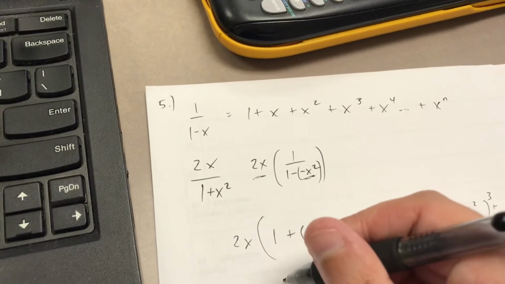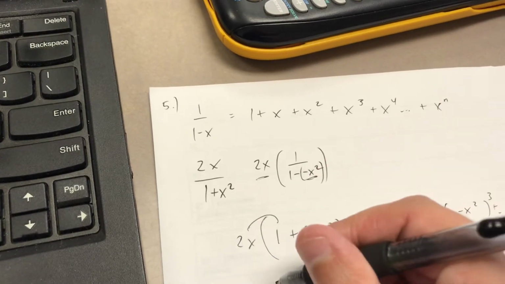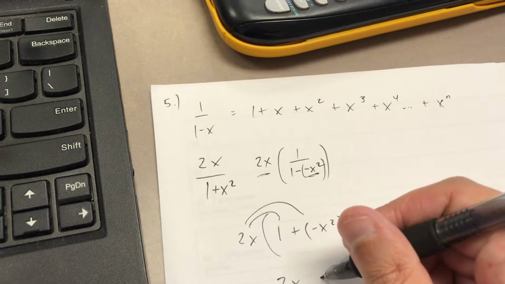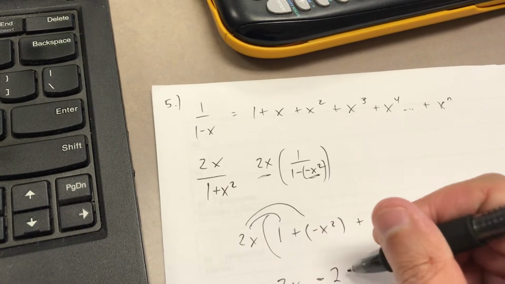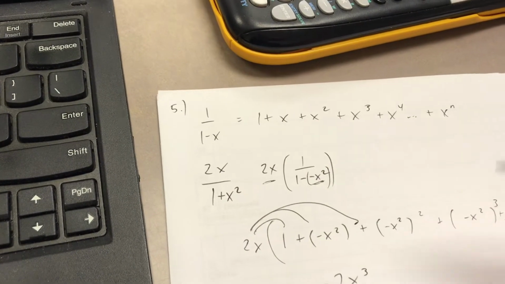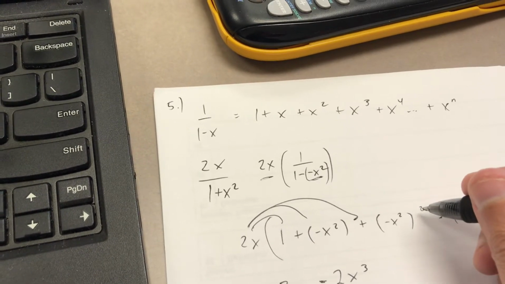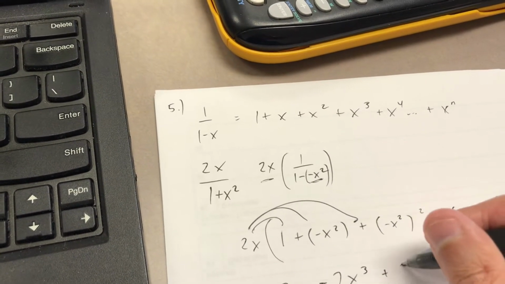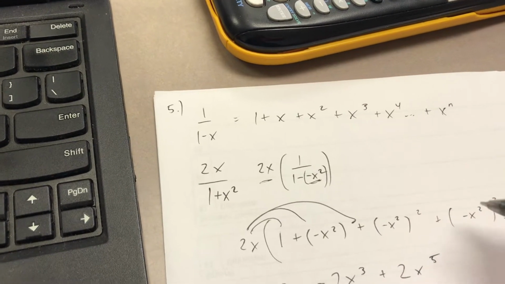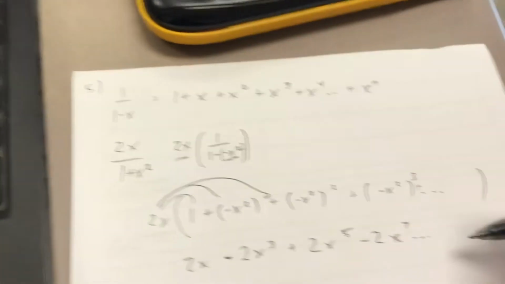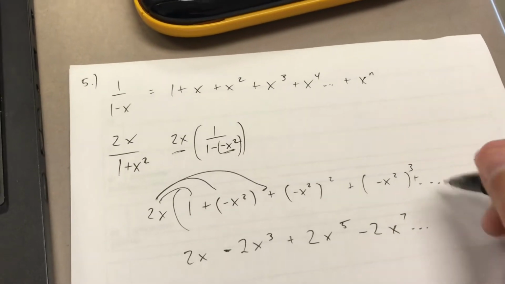So if we simplify this, we're going to get 2x times 1 is 2x. We're going to get 2x times negative x squared, which is going to be minus 2x to the third. We're going to get, that'll be an x to the fourth positive, it'll be plus 2x to the fifth, minus 2x to the seventh, and so on. So it looks like we're going to have alternating series here.